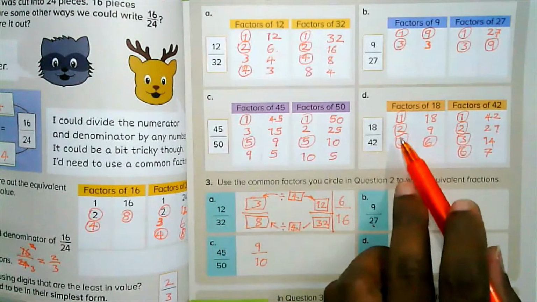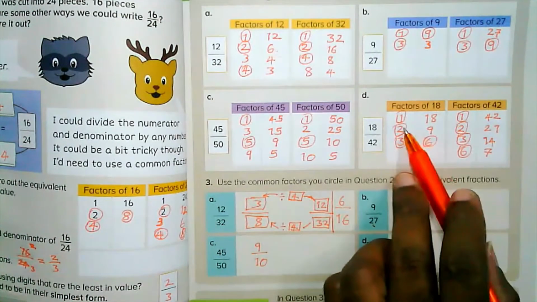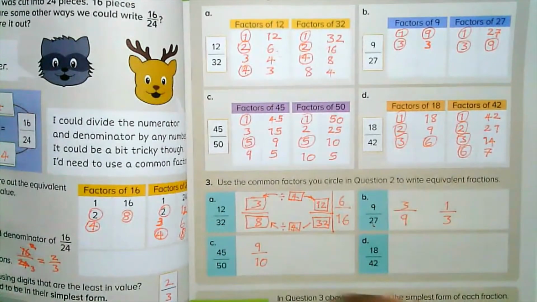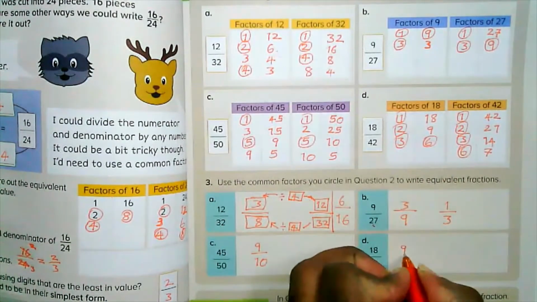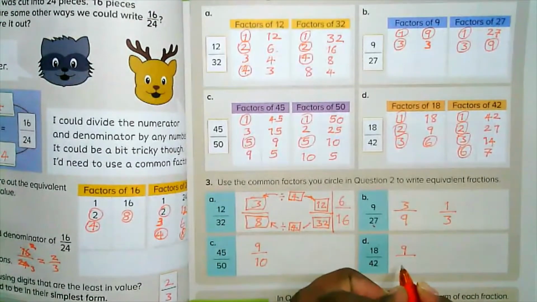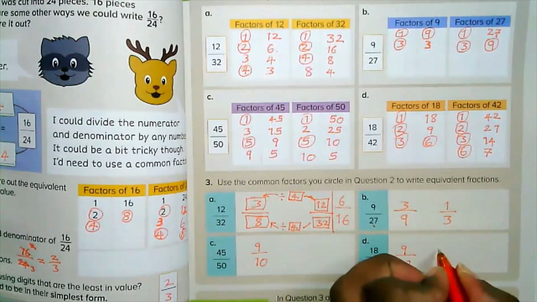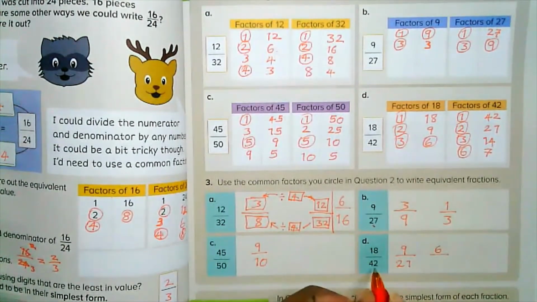Part D, we have 2, 3 and 6. Let's use 2. How many 2 in 18? We have 9. How many 2 in 42? We have 21. Now let's use 3. How many 3 in 18? We have 6. How many 3 in 42?